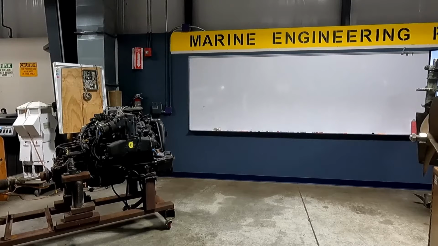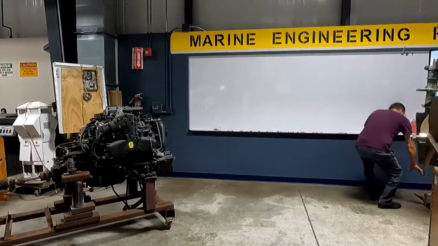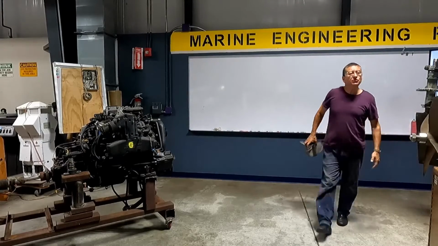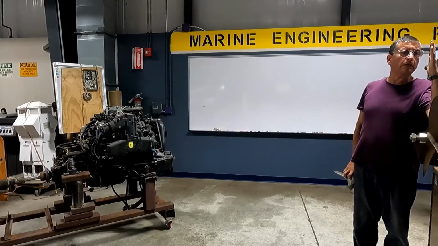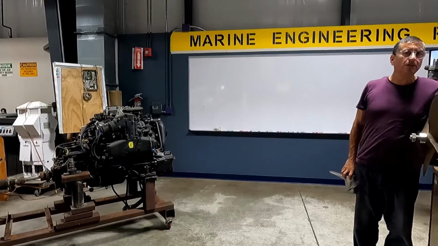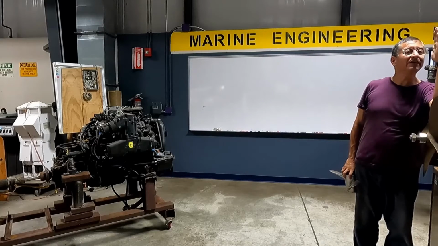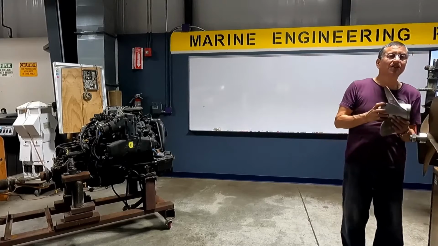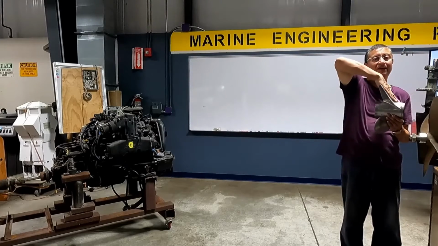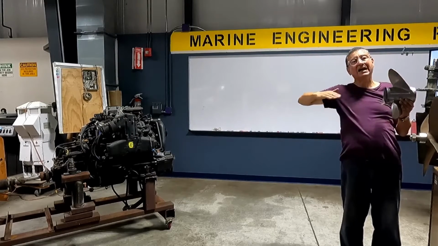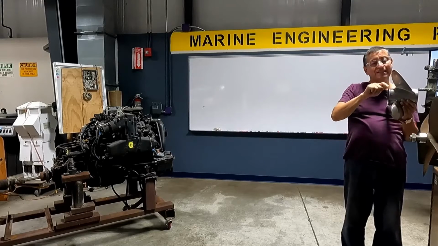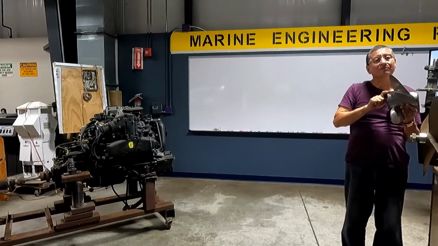And now we are going to talk about the rake of the propeller. Let me explain something about the rake. You see the inclination of the blades in a typical inboard propeller? It's practically 90 degrees with the shaft. You see? And you see the inclination of the blades in an outboard propeller? It's like 60 degrees with respect to the axis. This is the rake, this angle. This angle is the rake angle.